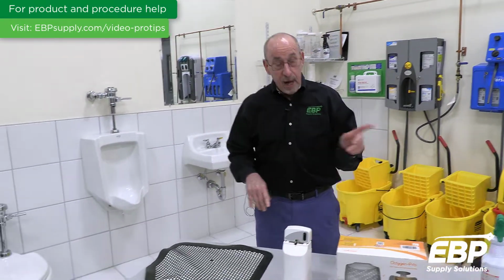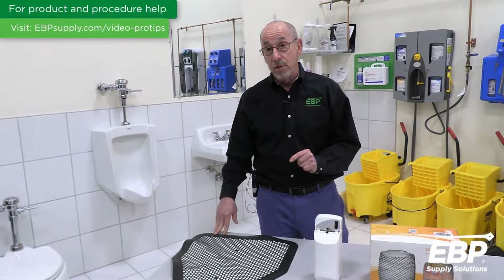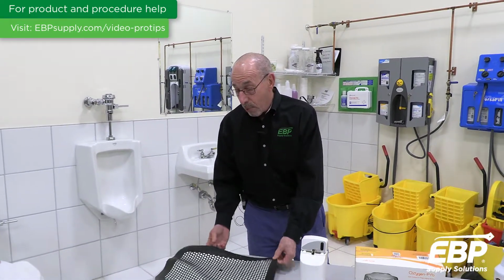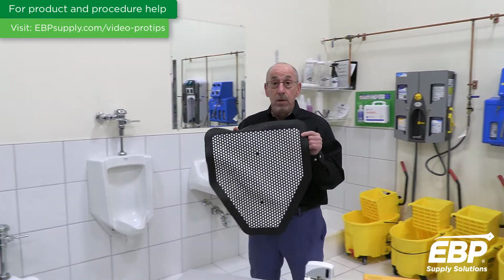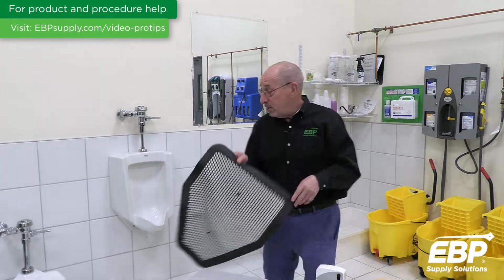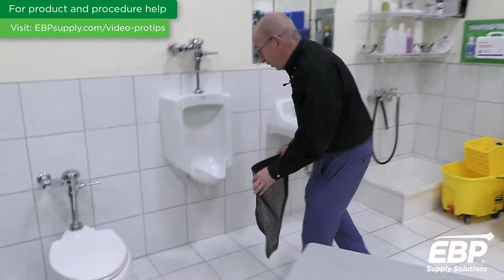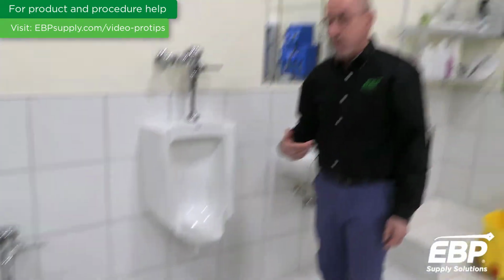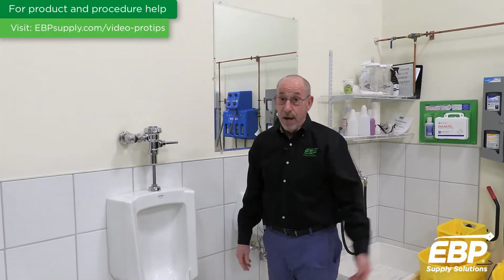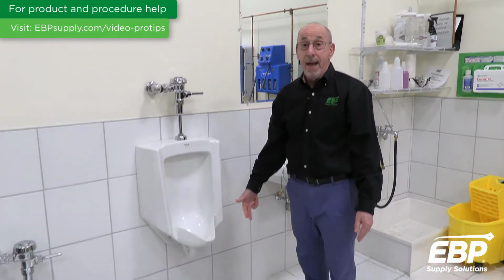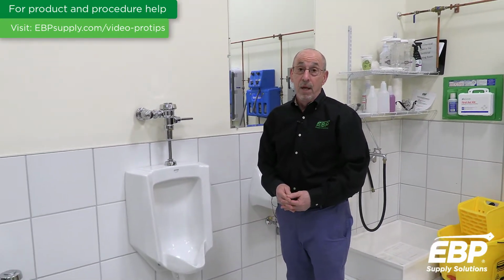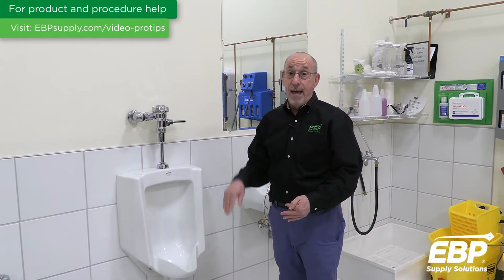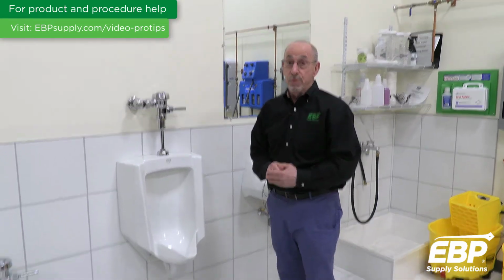Before I get on to the last area, as far as the drains, I did want to point out there is an option here of mats. This mat would simply go underneath the urinal so that anybody that drips or tends to urinate on the floor will get caught by the mat and help eliminate that problem of the uric acid urine causing those odors.